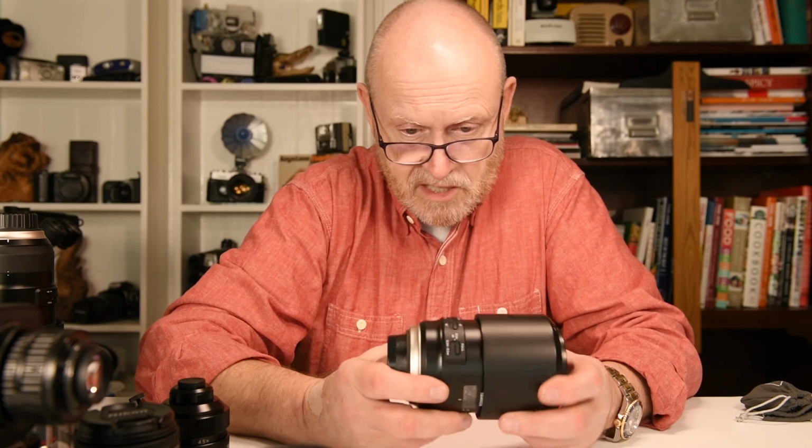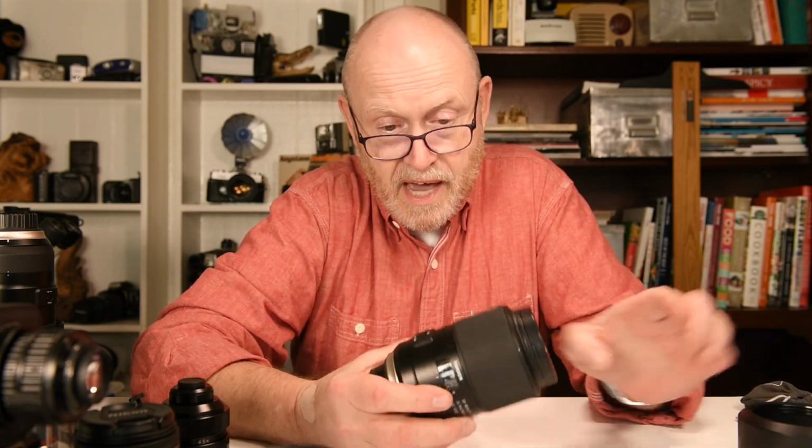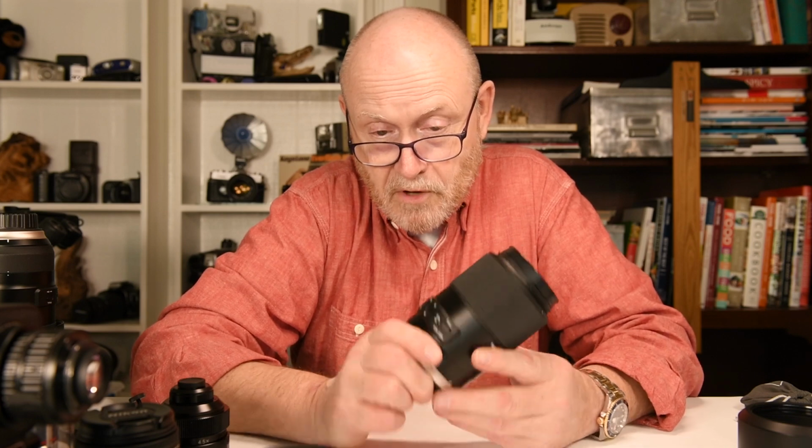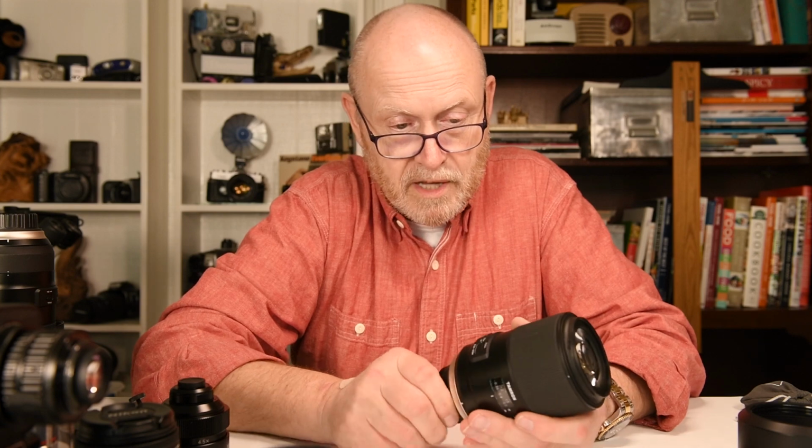And that is a lens like this, that is either a newer lens that has autofocus, vibration control, or what do they call it? Yeah, VC. This lens. I like the Tamron.